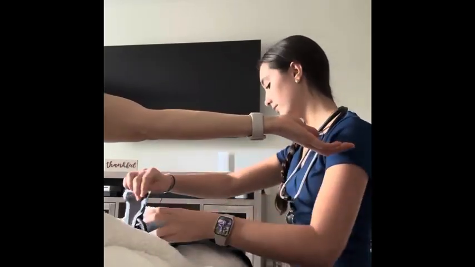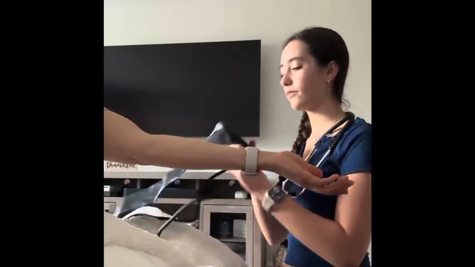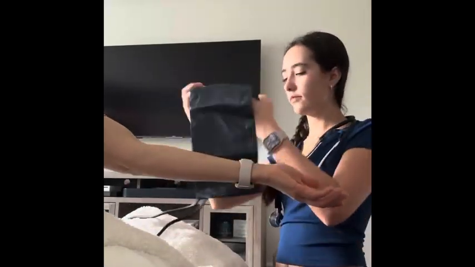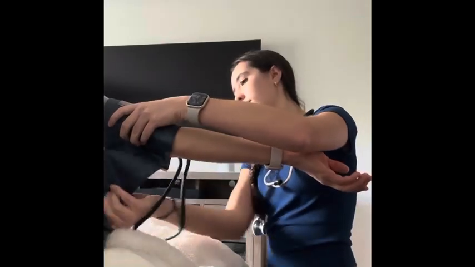To find someone's blood pressure, take a blood pressure cuff and securely place it around their upper arm. Pump air into the cuff to tighten it, then slowly release the air from the cuff.